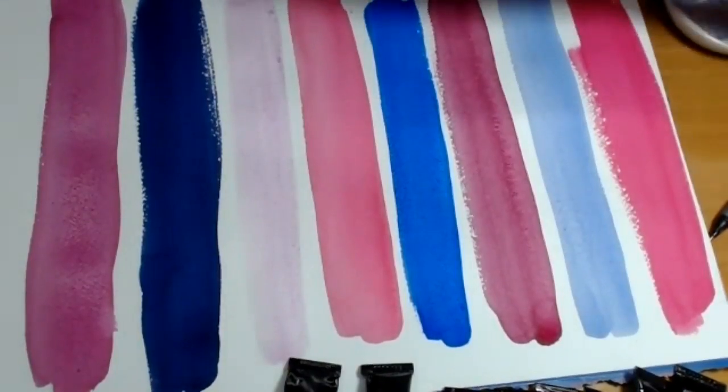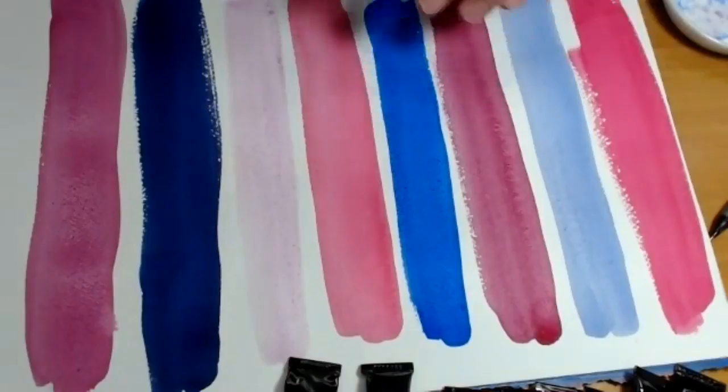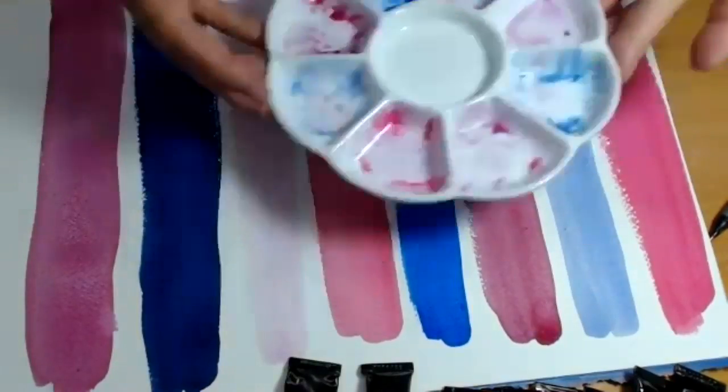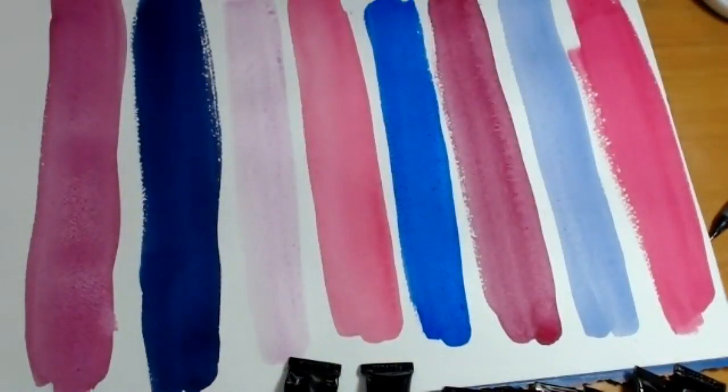As I do the next set, if there are ones you want me to mix, let me know. While they're still inside of the palette, I will go ahead and do that.